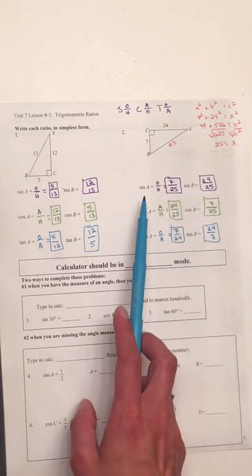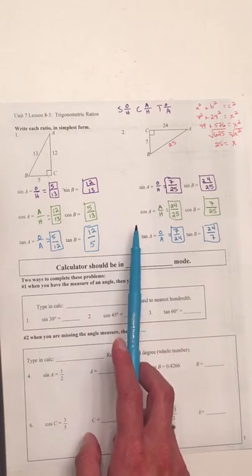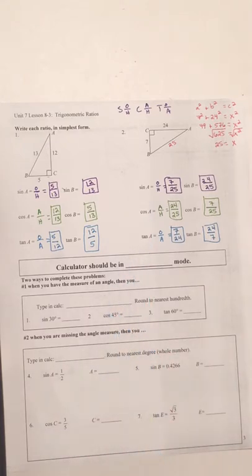So you can go ahead and check your work for the sine of angle A and B, the cosine of angle A and B, and the tangent of A and B. Okay?